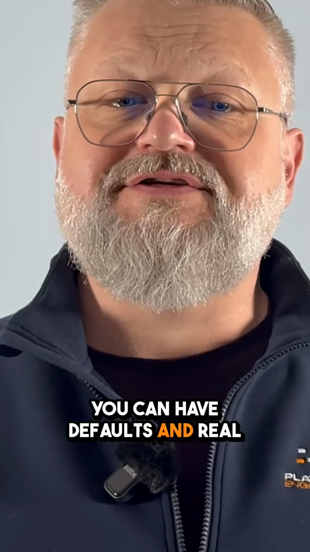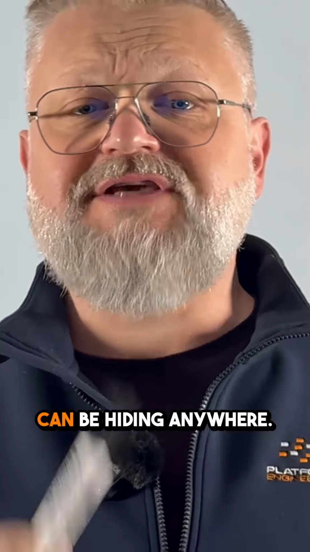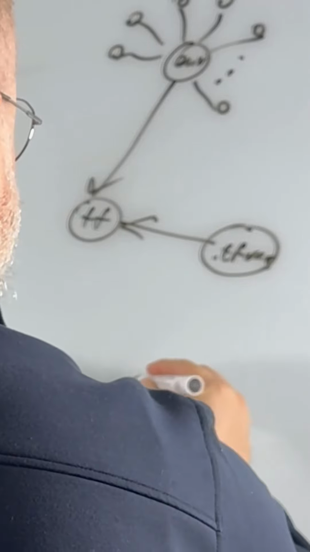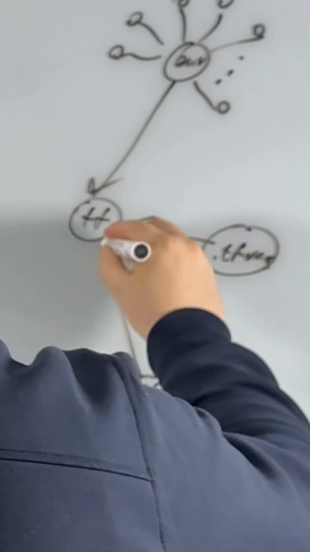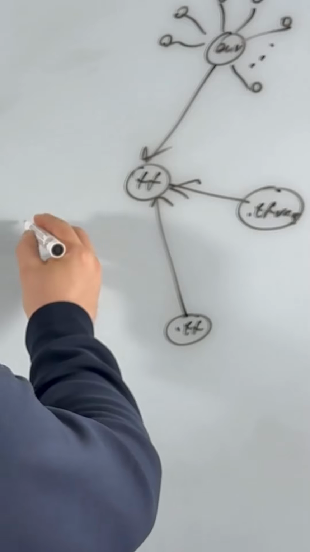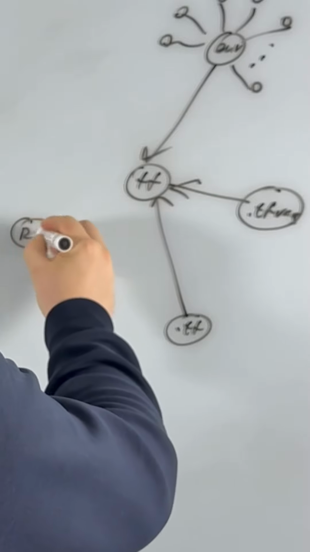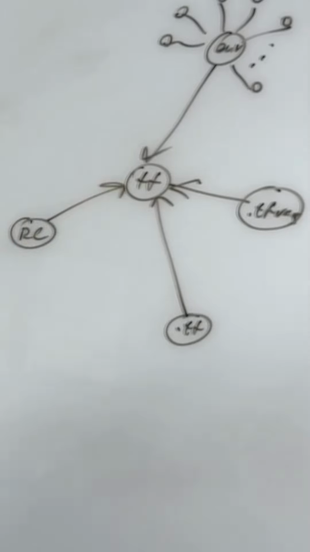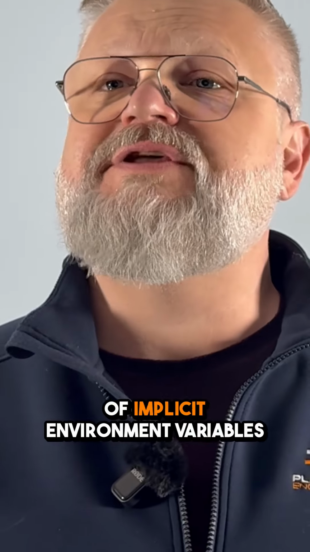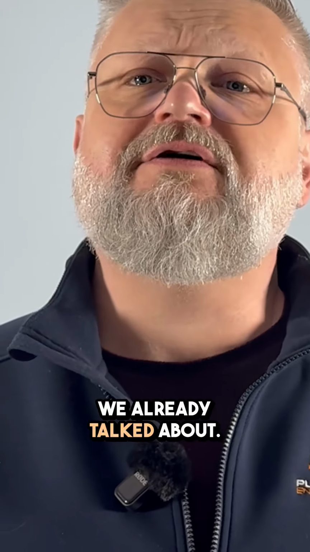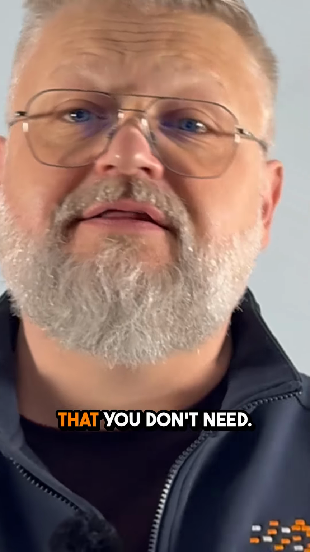.tf files. You can have defaults and real values in this, and this can be hiding anywhere. RC files. They'll simply add to the pile of implicit environment variables we already talked about, putting knowledge in your head that you don't need.